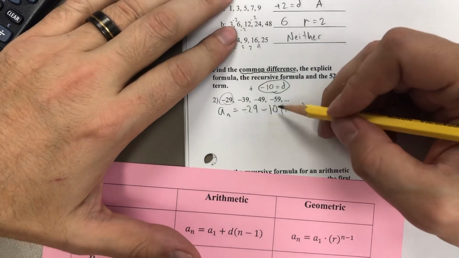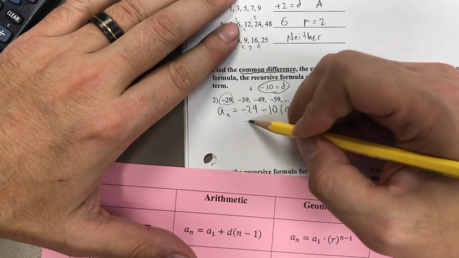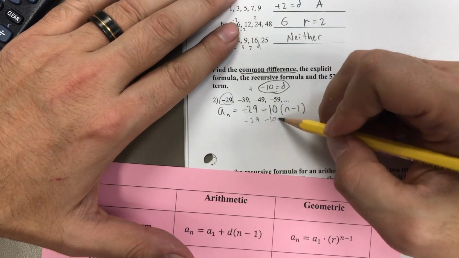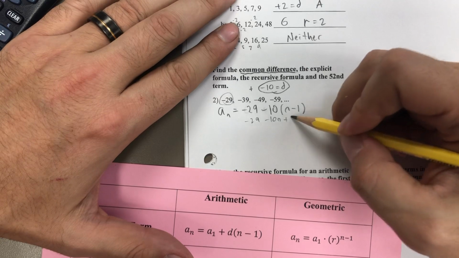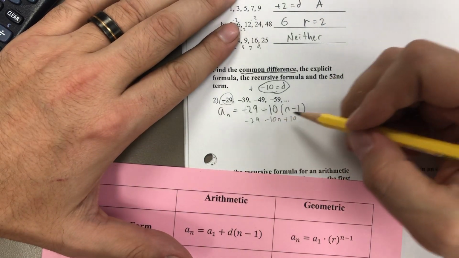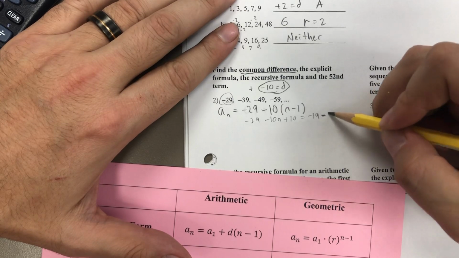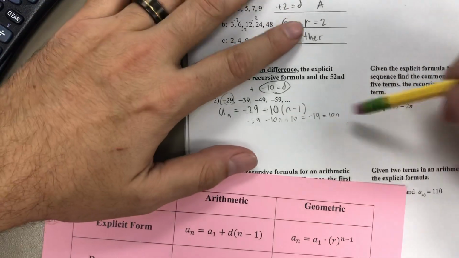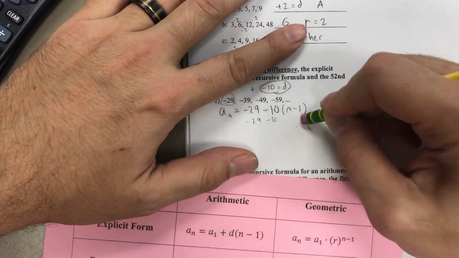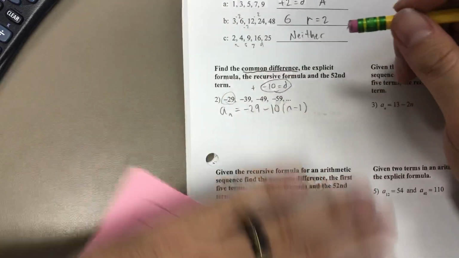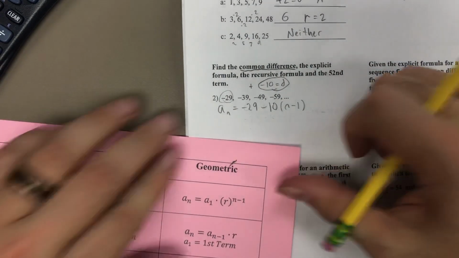If you have to distribute it in, then you distribute in the negative 10 and you get negative 29 minus 10n, and the negative 10 times negative 1 is plus 10. Negative 29 plus 10 is negative 19. So it's negative 19 minus 10n that would be your formula. I don't make my kids do that, so I just leave it like this. So that's all that you would have to do if you're in my class.